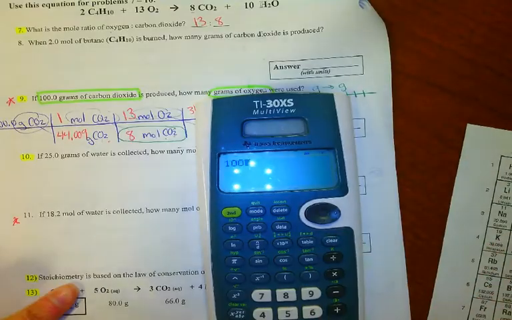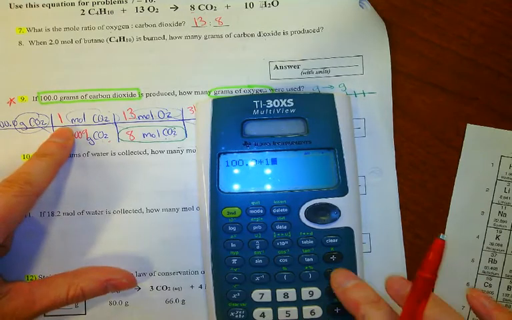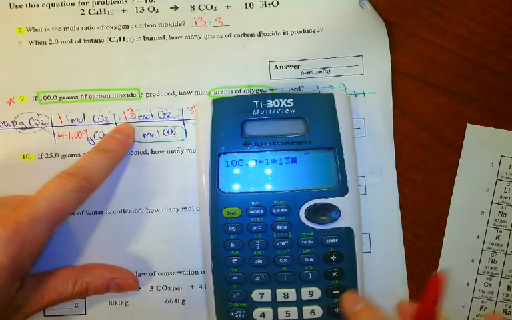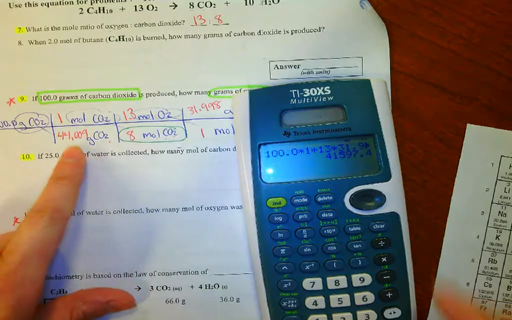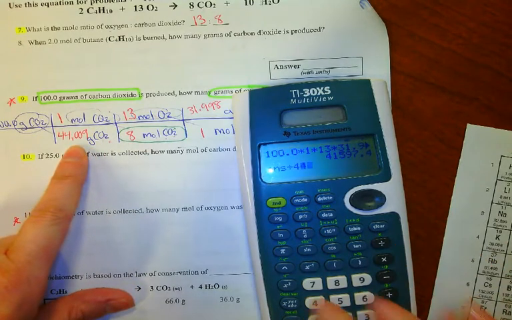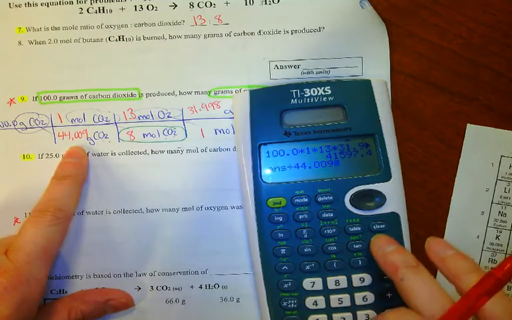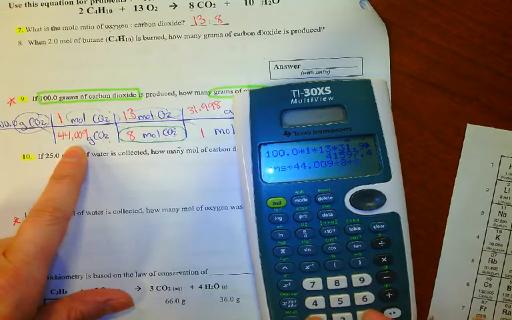Okay, let's plug this one in. 100.0 times 1 times 13 times 31.998. So I multiply by each number on top and divide by each on the bottom. So divided by 44.009, divided by 8, divided by 1.